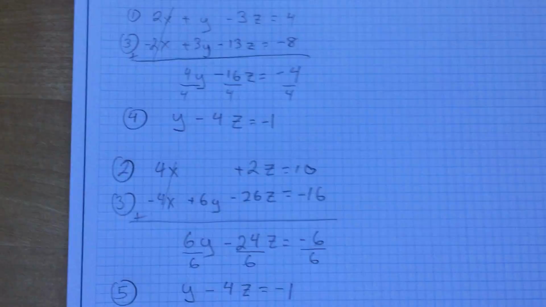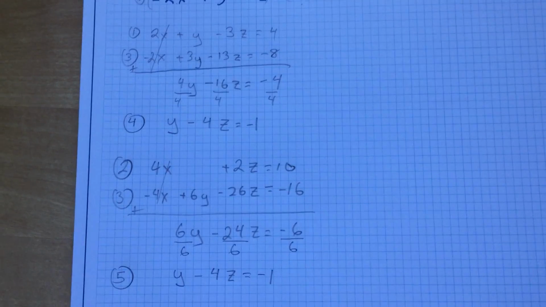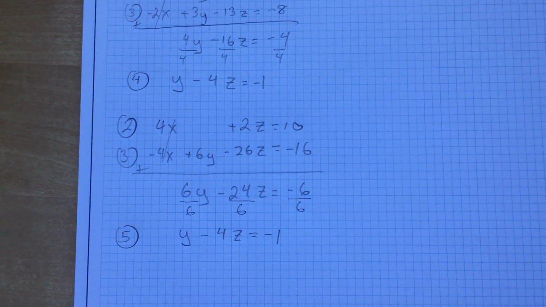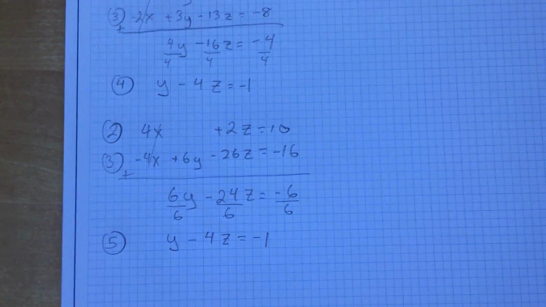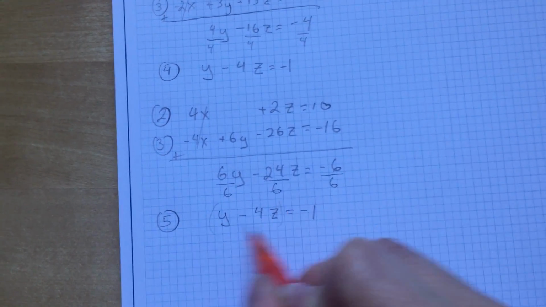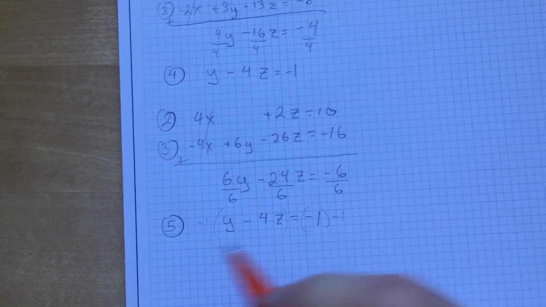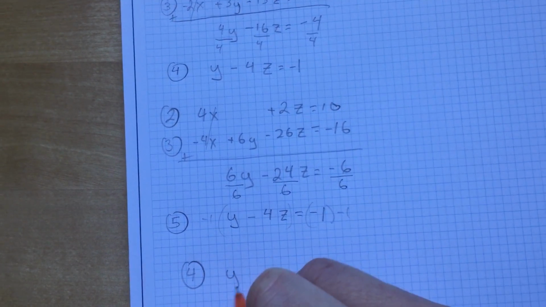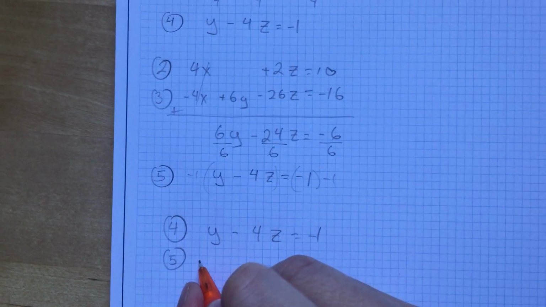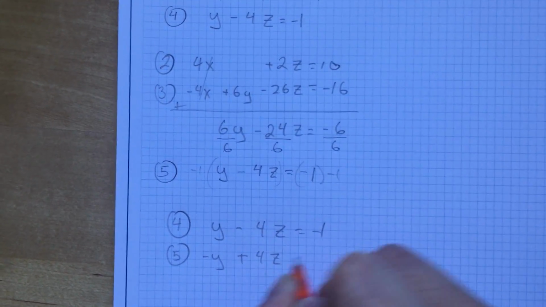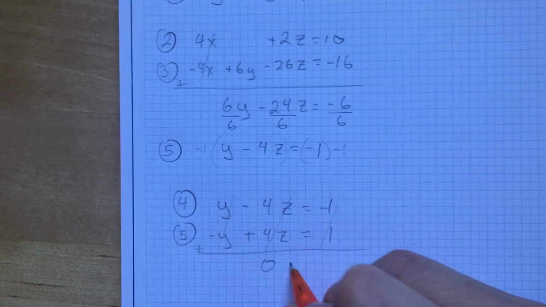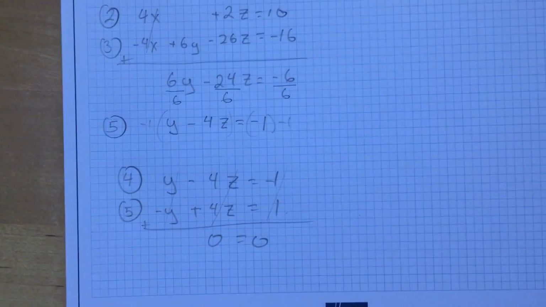Now, at this point, you're probably noticing, if you can see it, that both 4 and 5 are exactly the same. So if I manipulate one equation and add those, everything is going to cancel out. So I'm going to go ahead and multiply this one by negative 1 on both sides. So brand new equation 4: negative y plus 4z is equal to 1. New 5 looks like this: y minus 4z is equal to negative 1. Boom, add them up. Cancels out, cancels out, cancels out. 0 is equal to 0.